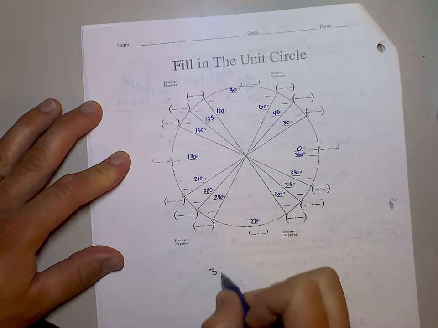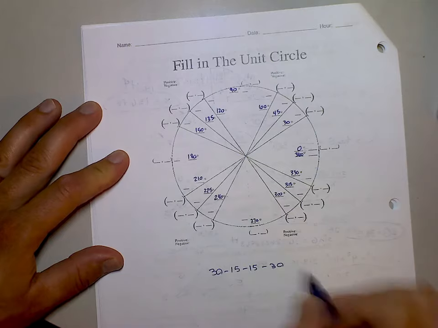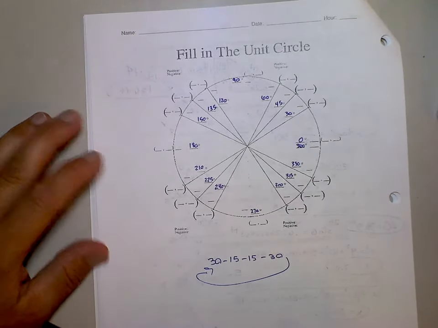Following that 30, then 15 more, then 15 more, then 30 more rule, and then just going around again. That's your rule for degrees.